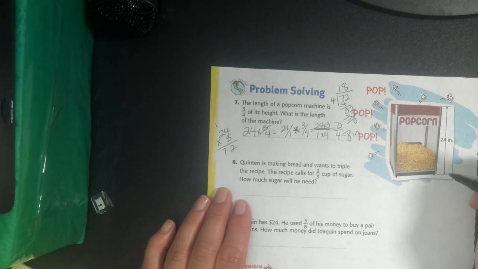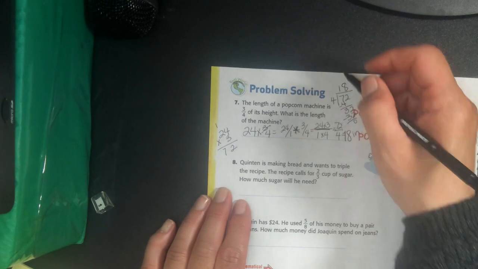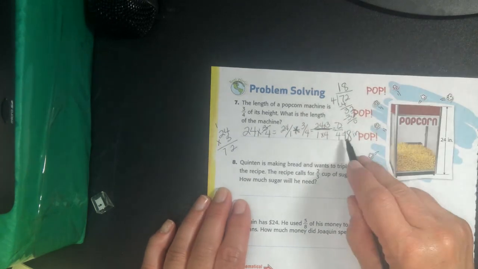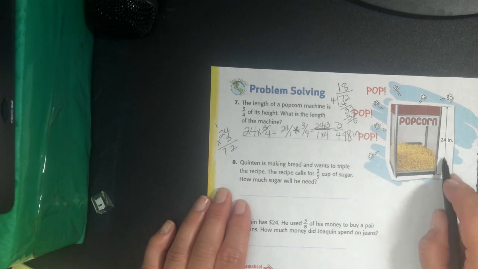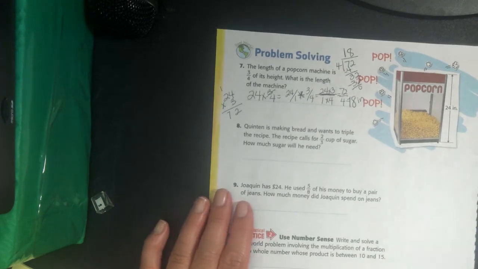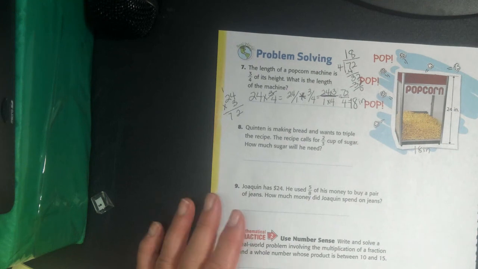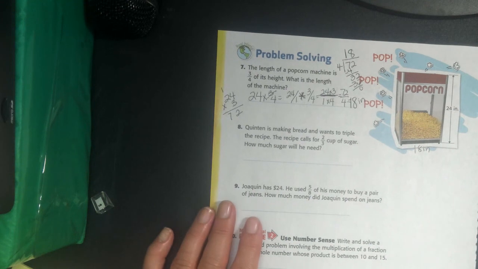Sorry, 18. How did I forget my 1? Right, I needed 18 inches. When I looked at it, I'm going, wait, 24 by... no, that's 2, wrong. Right, this is shorter by 3/4. This is 24 inches, and this is 18 inches. You can even label it right there. Label your diagram. All right, so your picture.